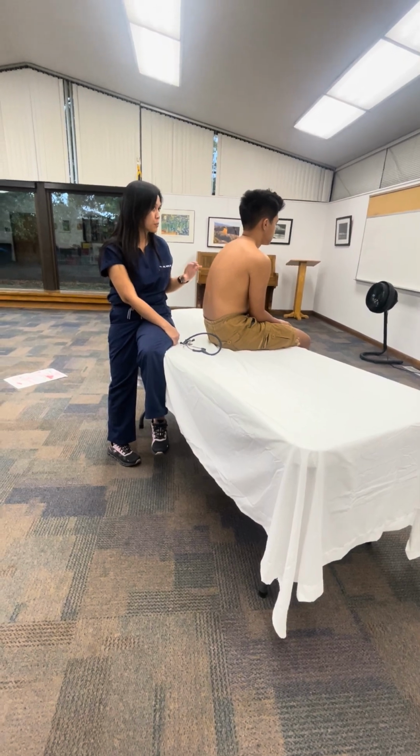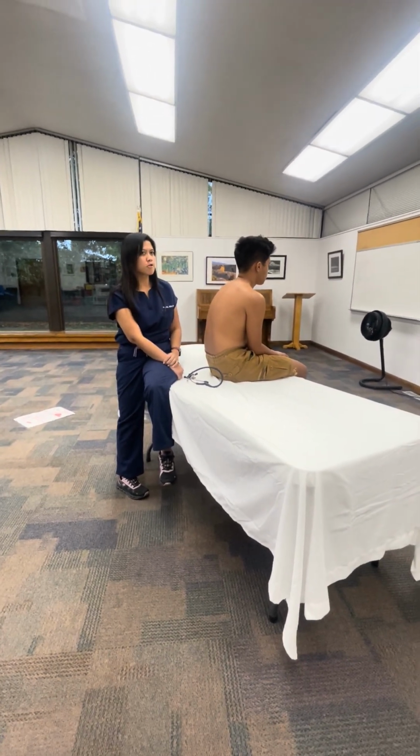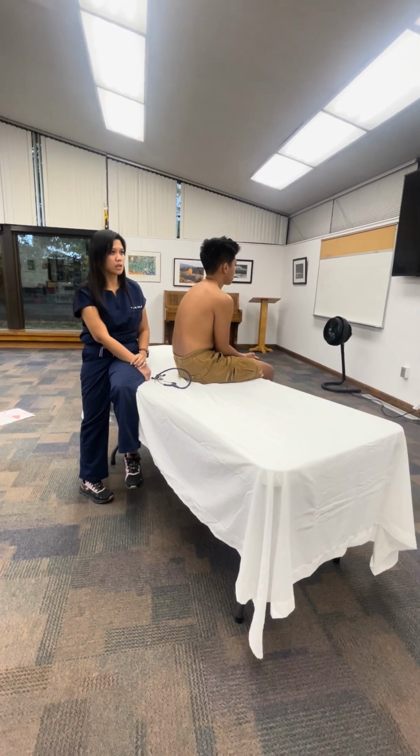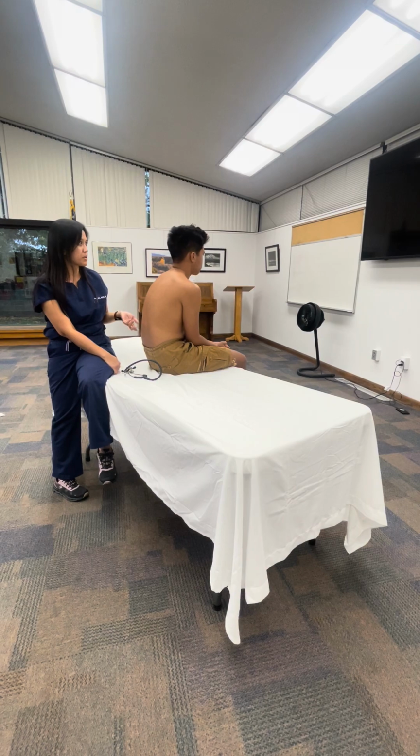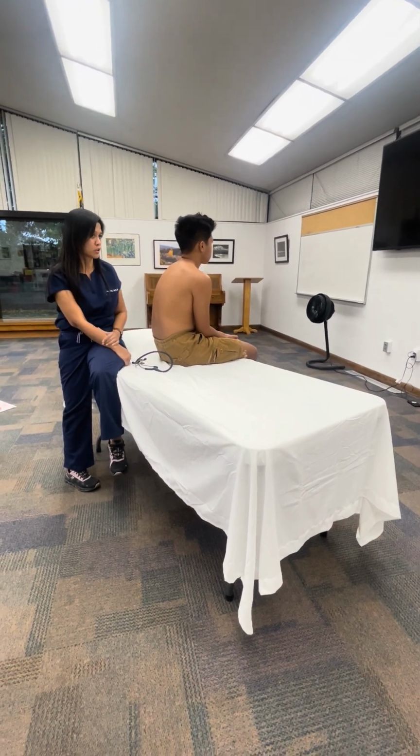And for someone who is well conditioned or an athlete, the lungs are in shape and it can sometimes be between 7 to 8 centimeters.